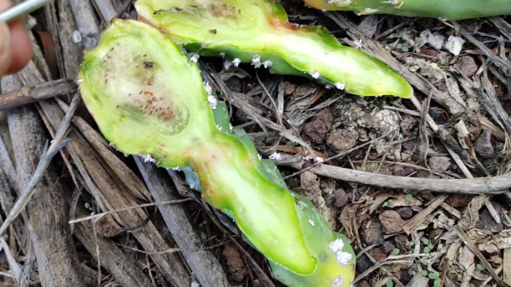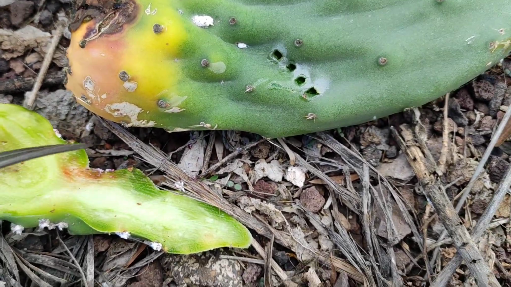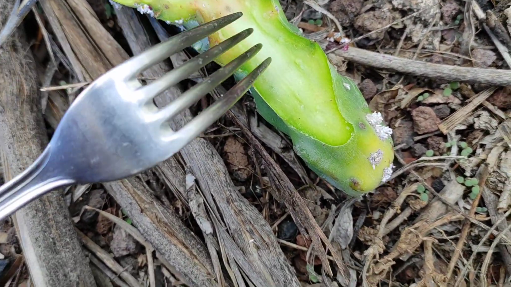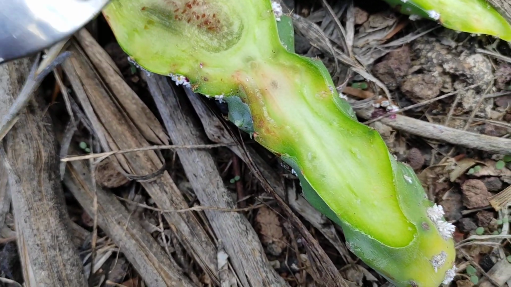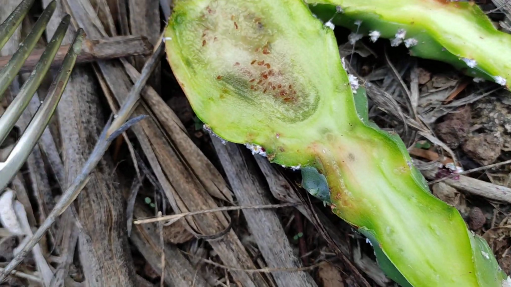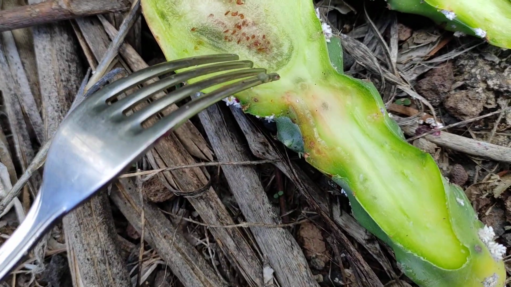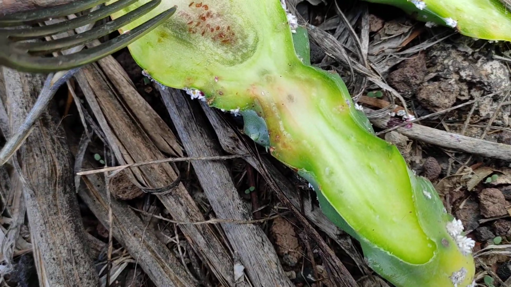Here I already cut one in half. Well, this one will probably not be edible anyway. It's rotten in one part. But here I cut one in half, and you can see that basically the stem doesn't look so dissimilar to the fruit. The outer layer is pretty much the same. The only difference is that here there is an inner layer with edible flesh and seeds.